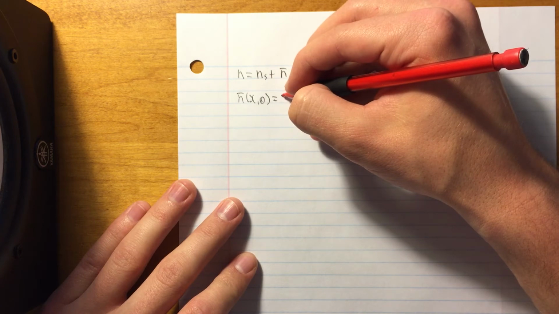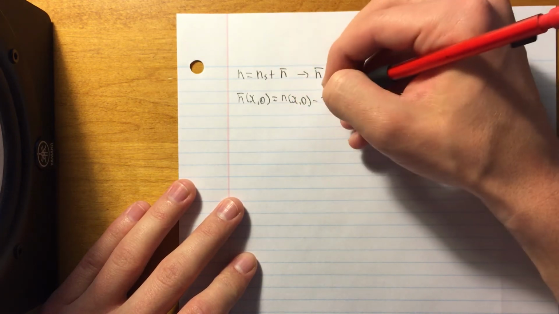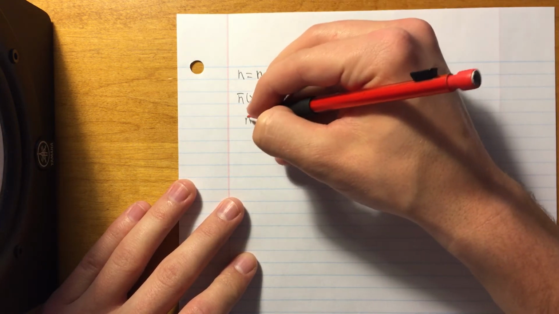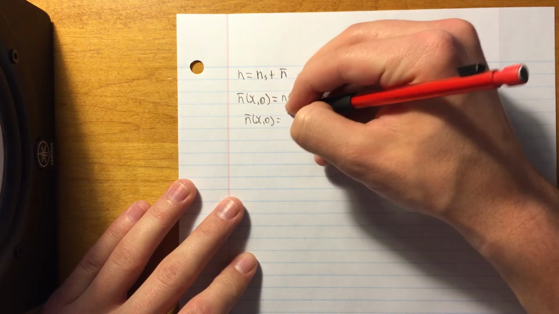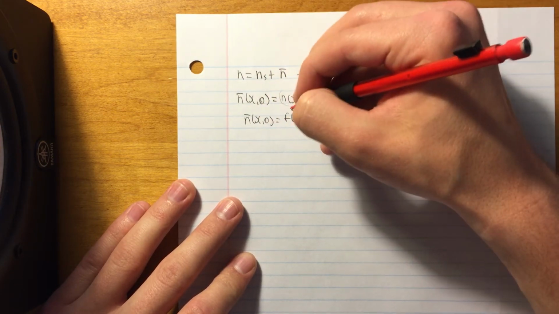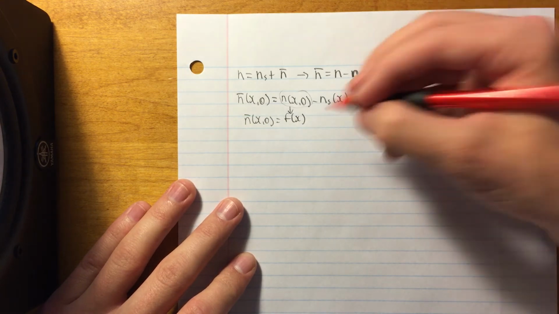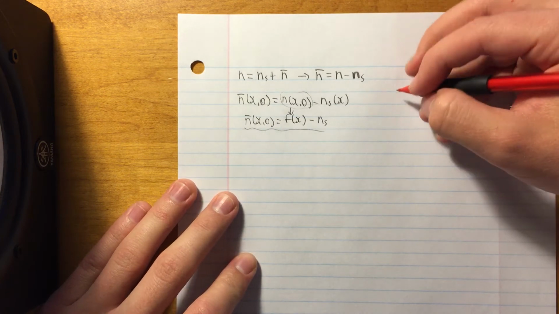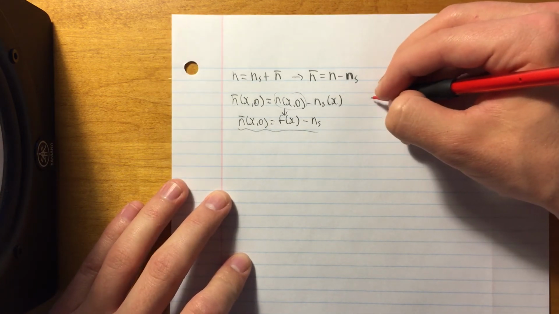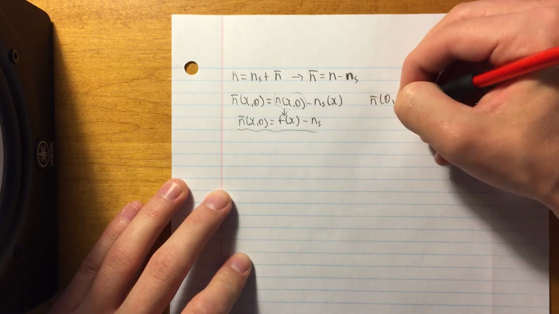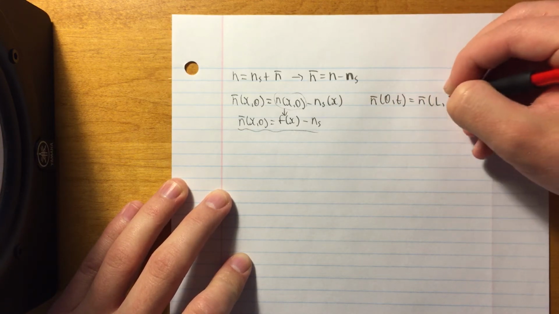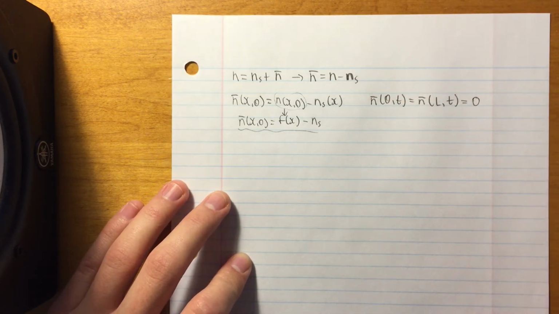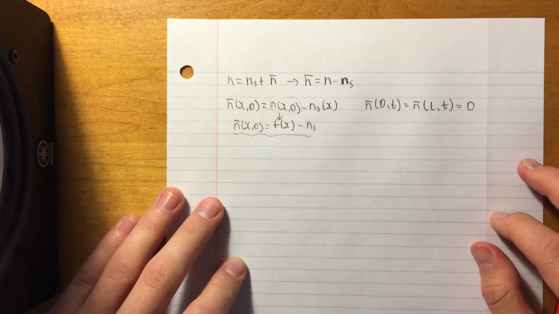So n bar x of 0 is n x of 0 minus the steady state of x, right? And we know from this that n bar x of 0 is a function of x because this is given as a function of x, sorry, not boundary conditions, initial condition here. And this is the steady state. And then we also have from the boundaries the Dirichlet boundaries. So this is what I was saying earlier, that the two endpoints 0 and L are fixed at 0. Okay, cool. So we're going to use these later on, but just keep these in mind.